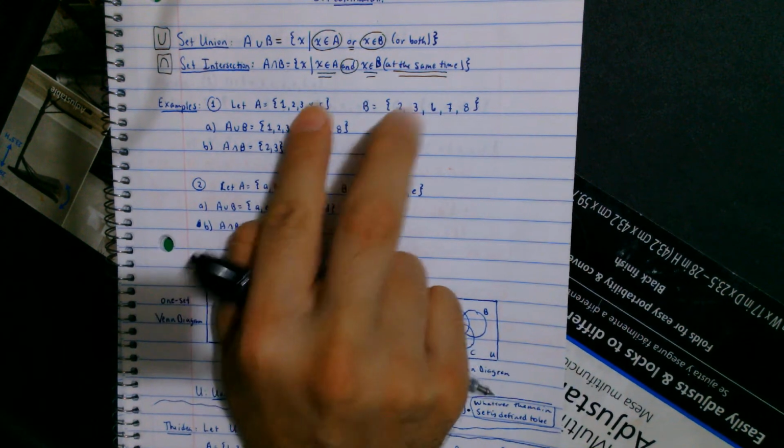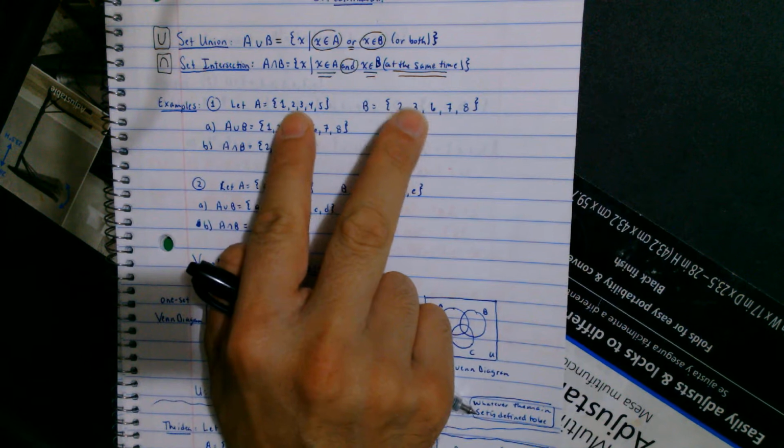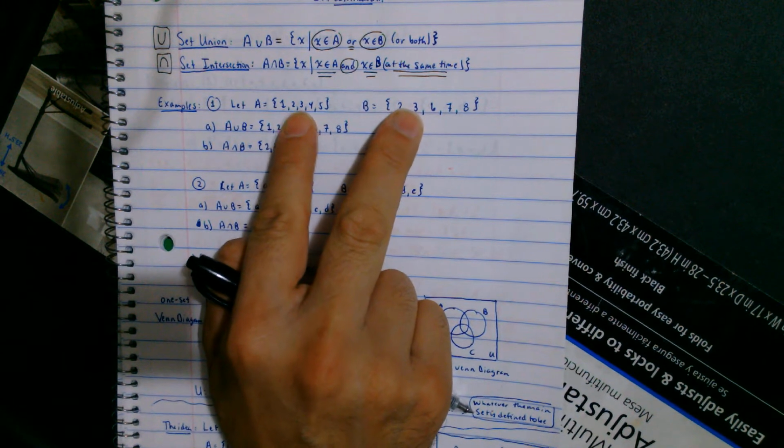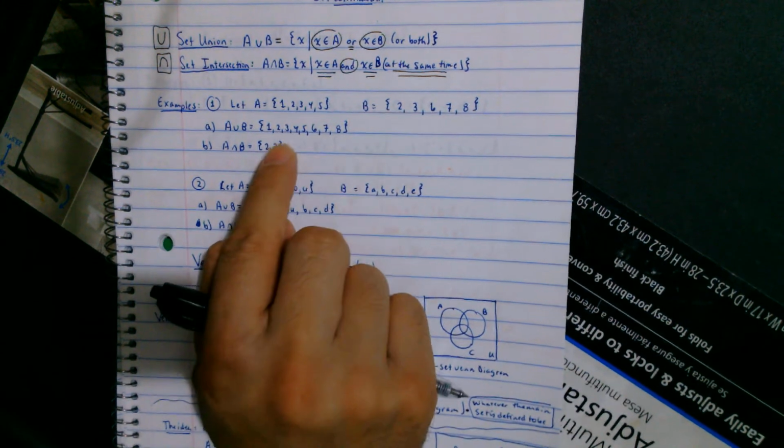A intersect B is exactly what they share together. So they have exactly the number 2 and the number 3 in common. That's it. That is their intersection.